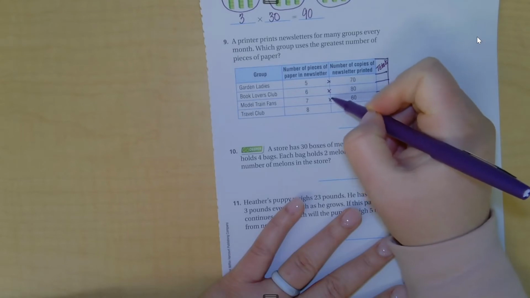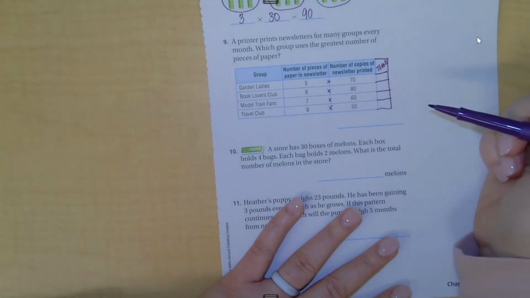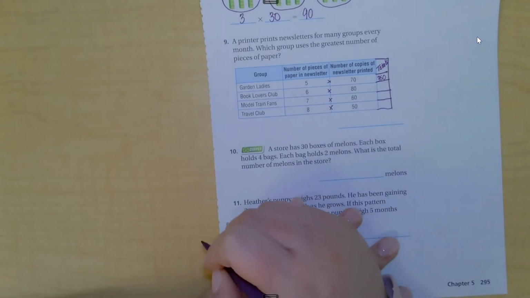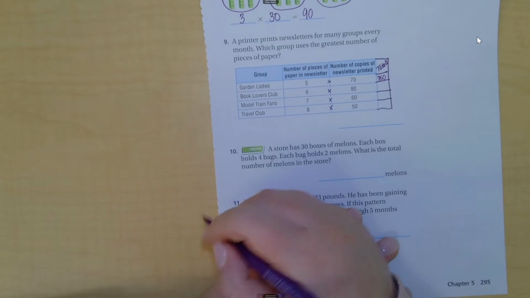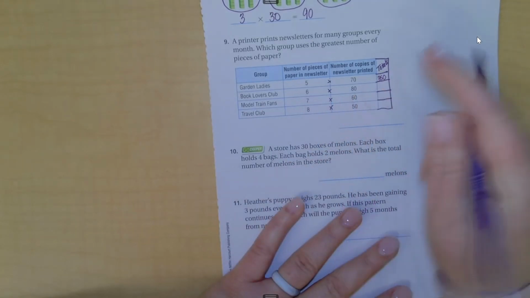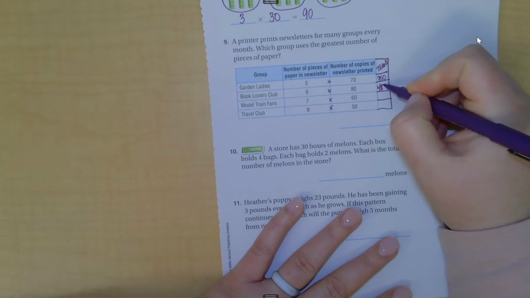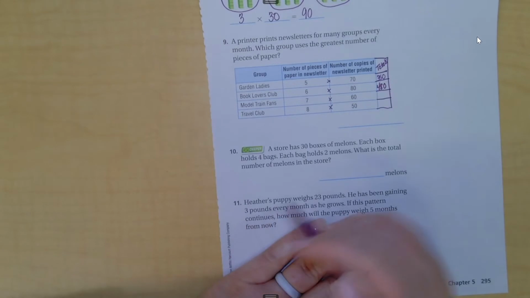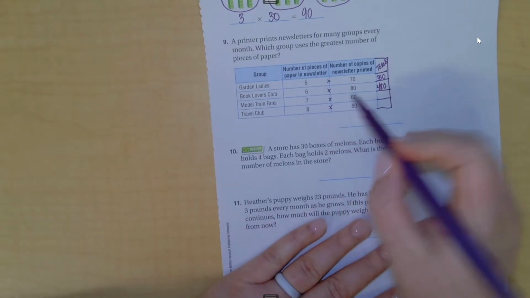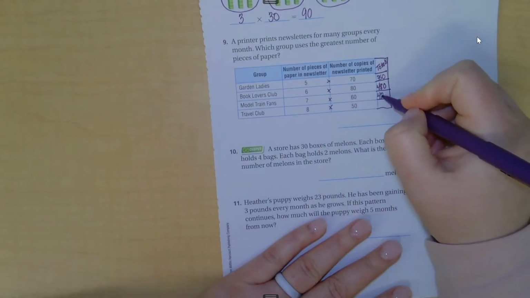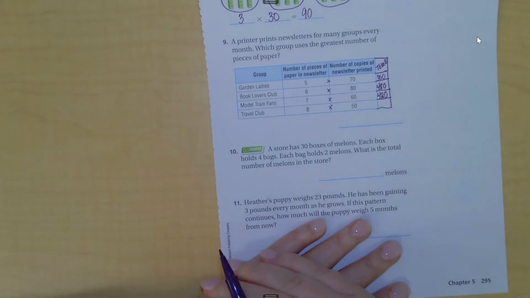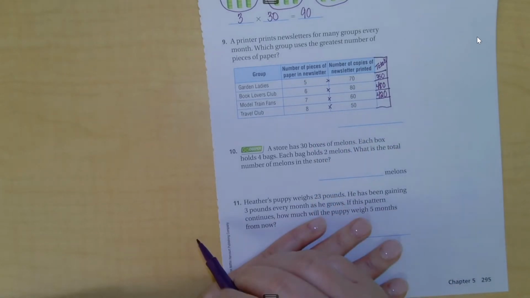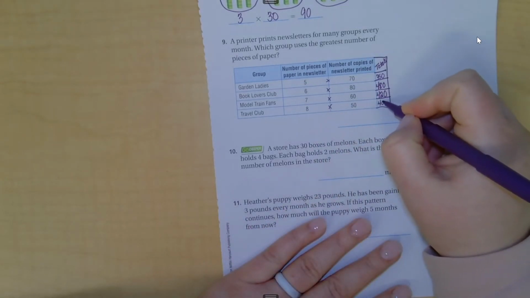5 times, 6 times, 7 times, 8 times. 5 times 70. Well, what's 5 times 7? 35. Put your 0 back. 350. 6 times 80. Well, what's 6 times 8? 48. Put your 0 back. 480. 7 times 60. Well, what's 7 times 6? 42. Put your 0 back. 420. 8 times 50. Well, what's 8 times 5? 40. Put your 0 back.